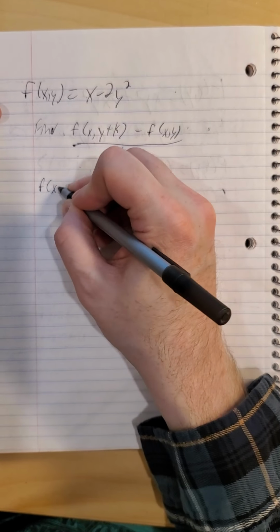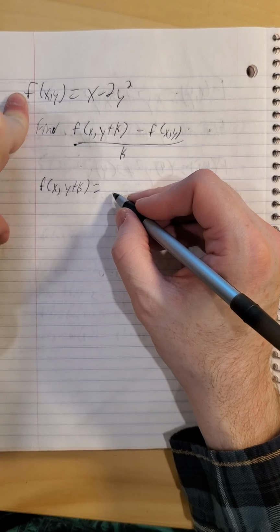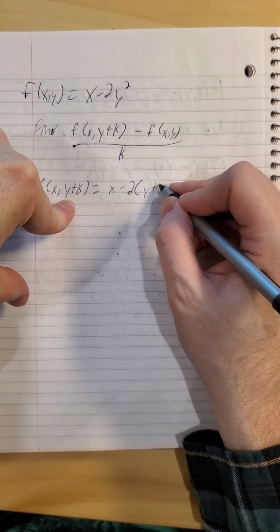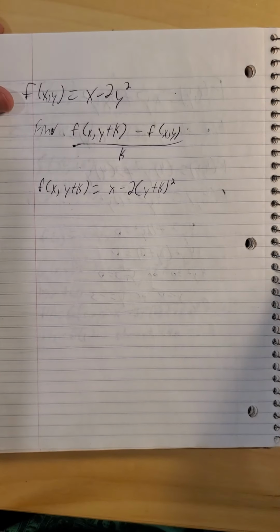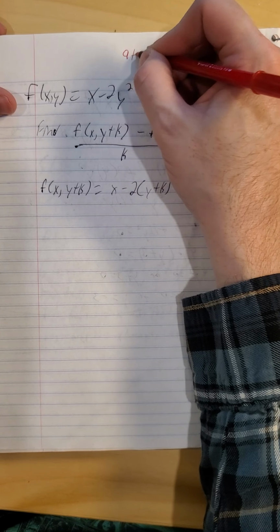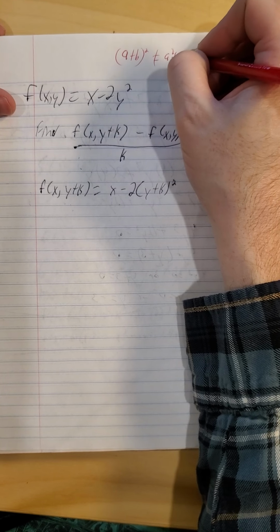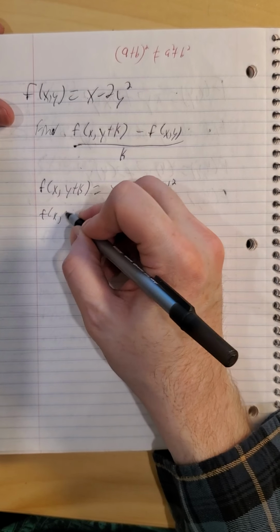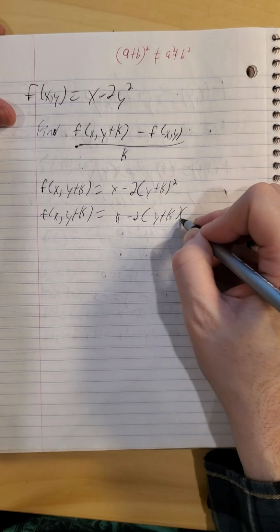So first I'm going to find f of x comma y plus k. So f just gives us the name of the function, x stays as is, all of your y's are now y plus k's. And we had a squared on the end there. And you're hopefully remembering at the calc level, a plus b quantity squared is not the same as a squared plus b squared. So f of x comma y plus k is x minus 2 times (y plus k)(y plus k).